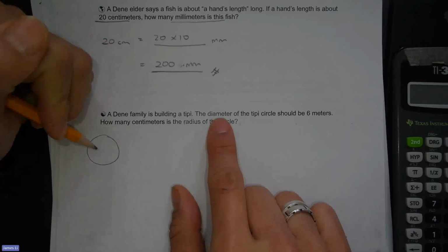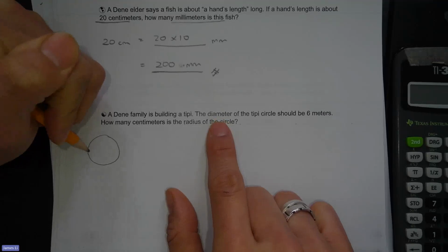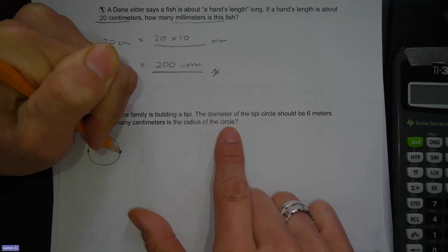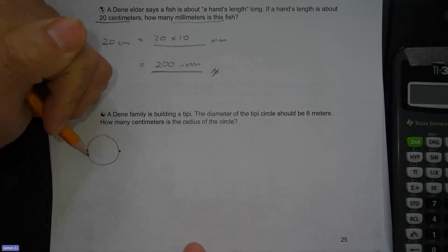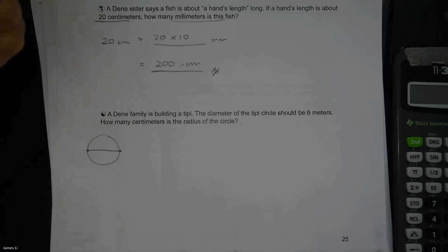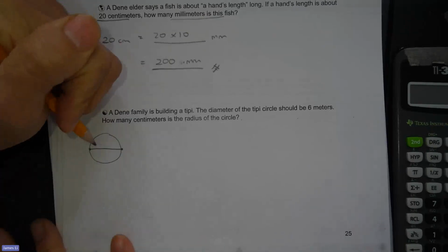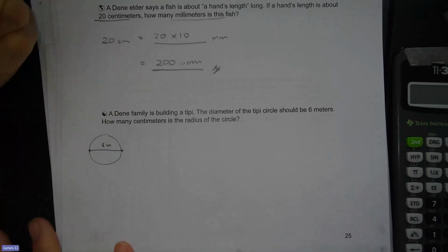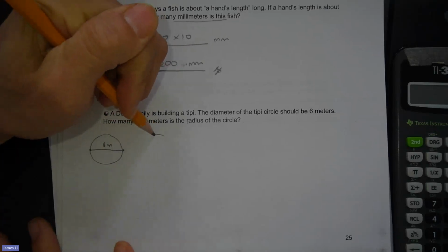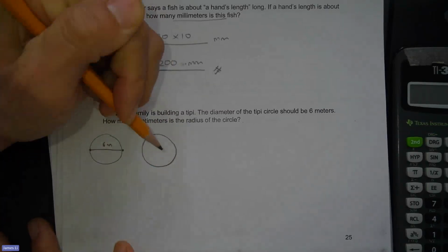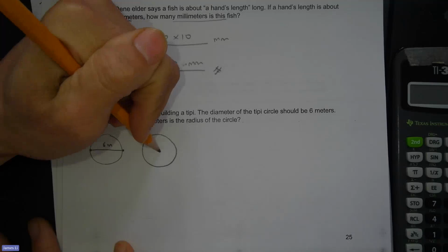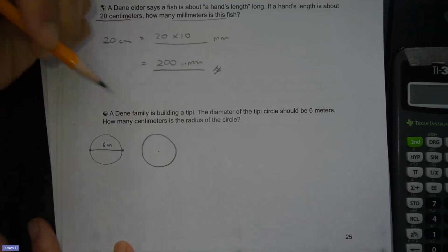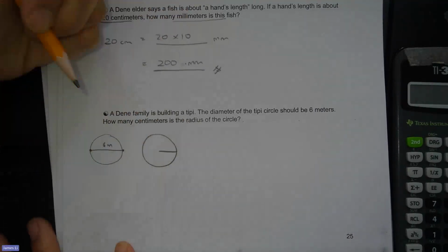And in this question, what they are saying is the diameter. That means from this point to this point, okay, that this is the diameter I'm drawing. This from here to here, it is 6 meters. Well, I'm going to draw the same circle again, okay? You're going to imagine these two are identical, okay? So if this is 6 meter, what is this?